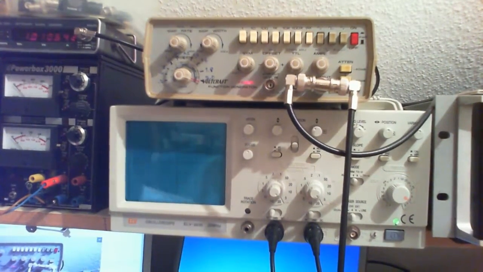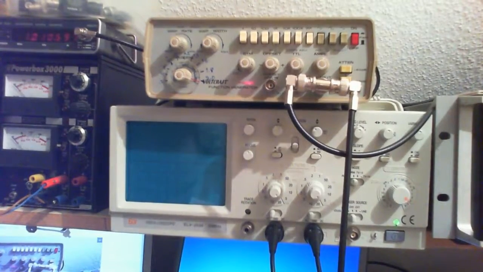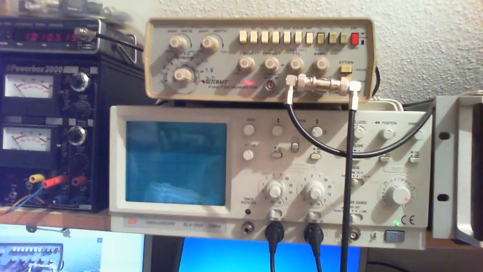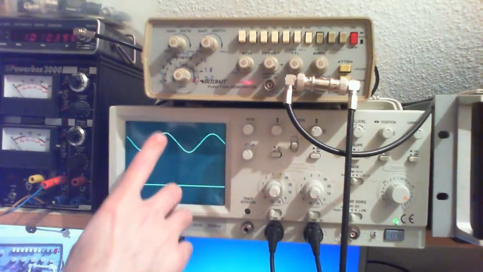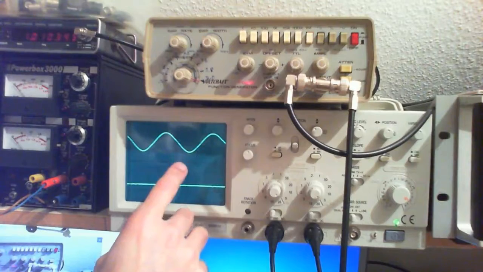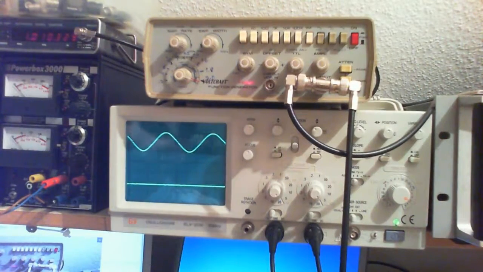So the output here is some output like this. This is negative, this is positive. You see this is 10 volts peak to peak, exactly the voltage that we want.